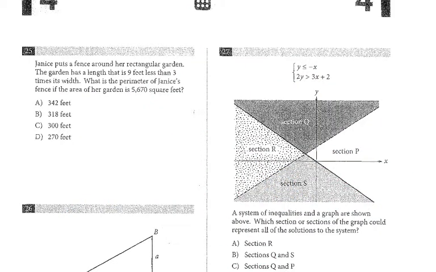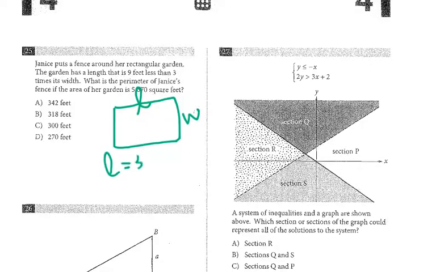For 25, we need a fence. It's a rectangular. And here's the L, here's the W for width. And we know that L equals 3W minus 9. That means 9 feet less than 3 times its width.